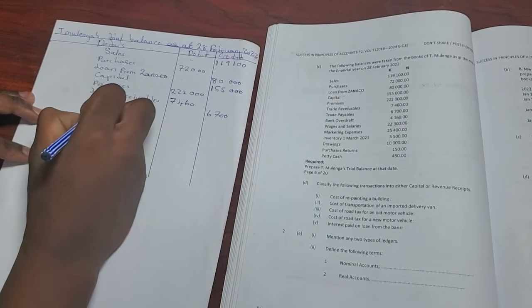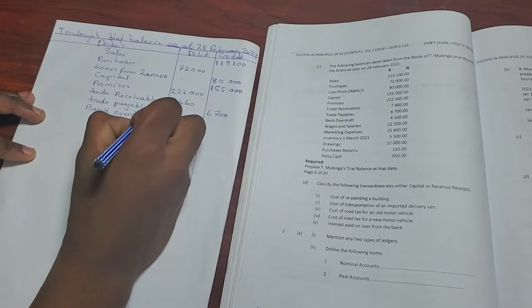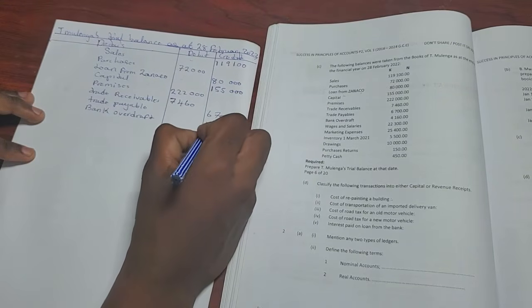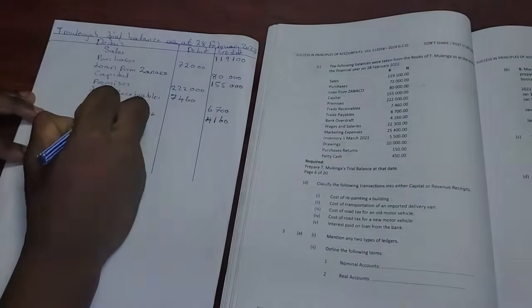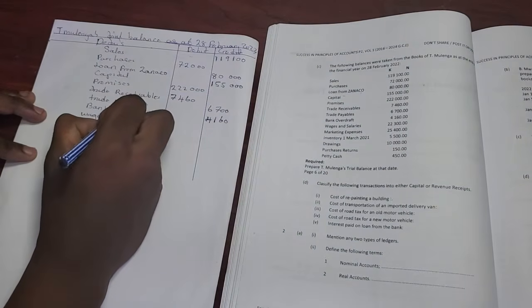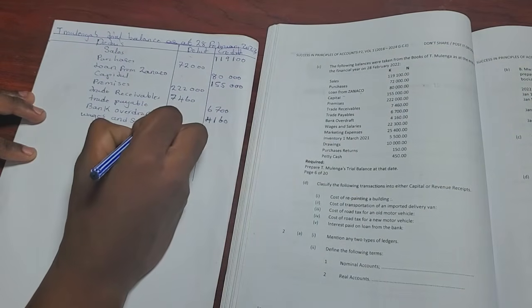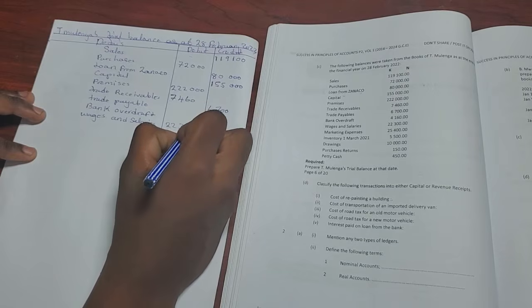We have bank overdraft, which is 4,160. Then we have wages and salaries going on to 22,300.